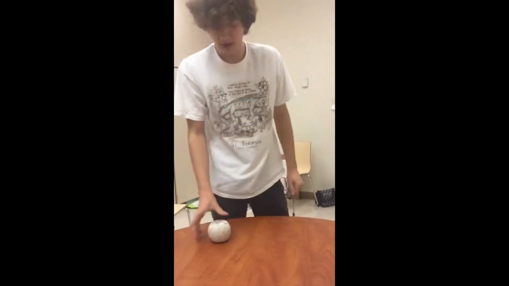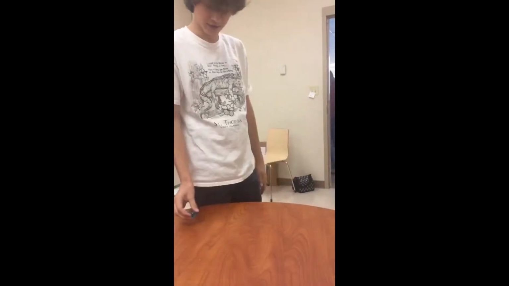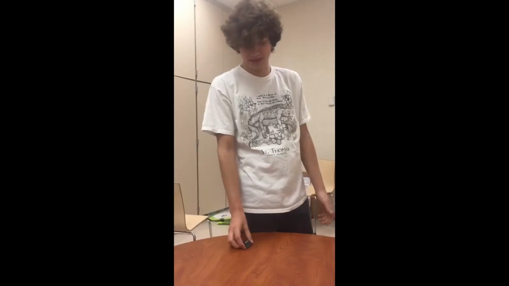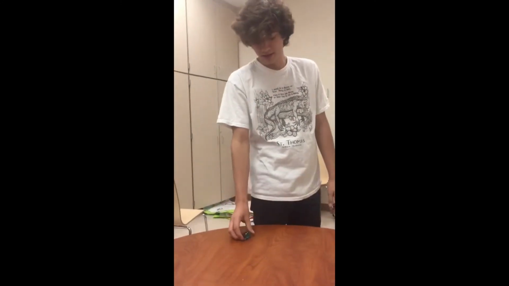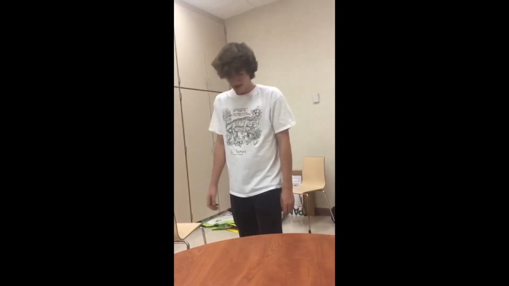So if I hit this cotton twine, the speed it just rolled off the table is its acceleration. And I'm going to hit the marble with relatively the same force, and it's going to probably accelerate faster. And that's Newton's second law.